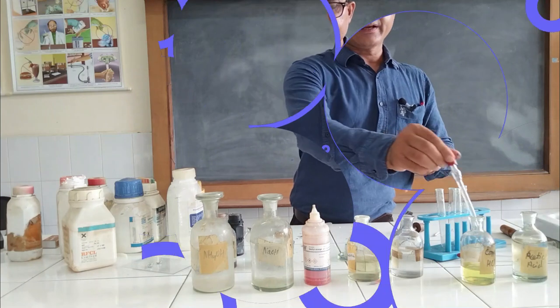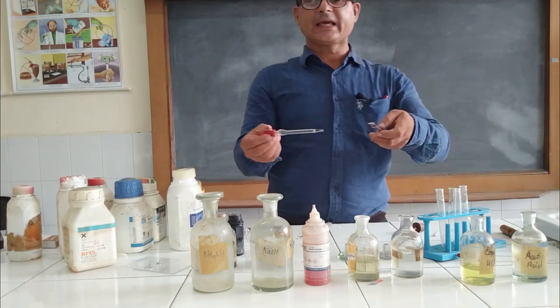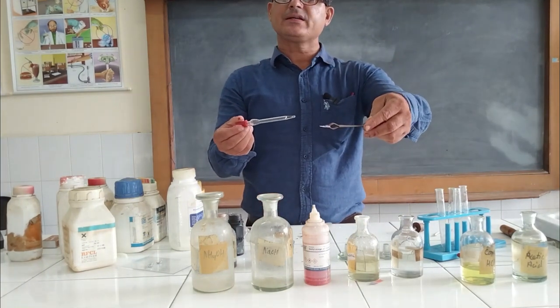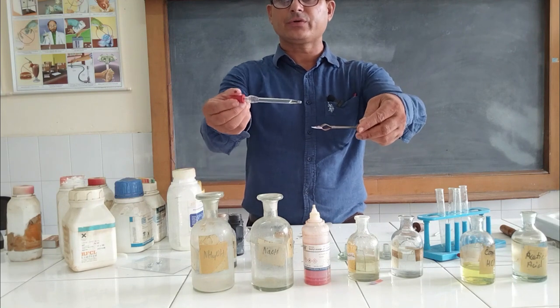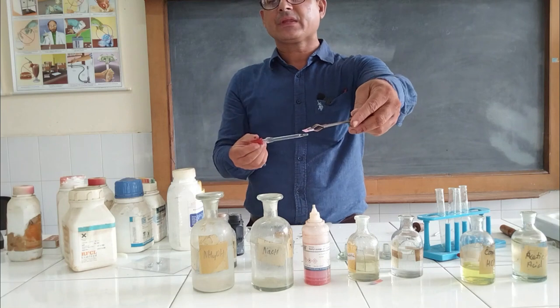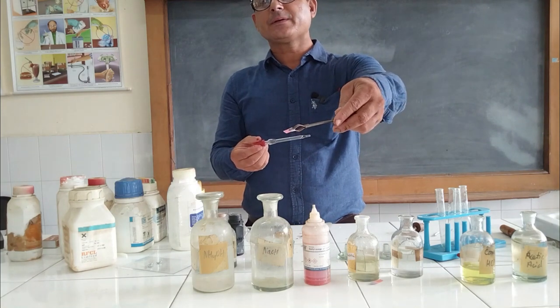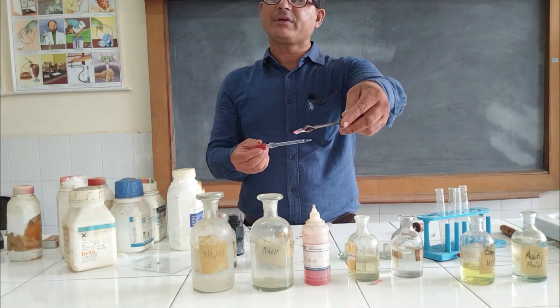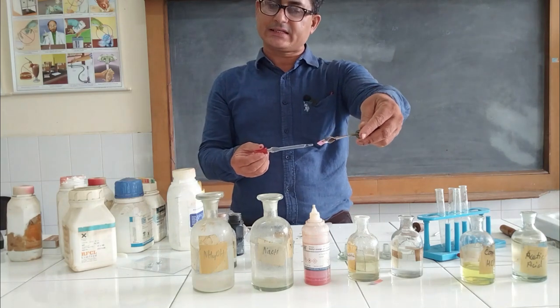And the next acid is HCl. I'm using HCl to detect its nature, whether it is acidic, basic, or neutral, with the same blue litmus. So you can check the color of the blue litmus paper has changed into red. That means HCl is also an acid.